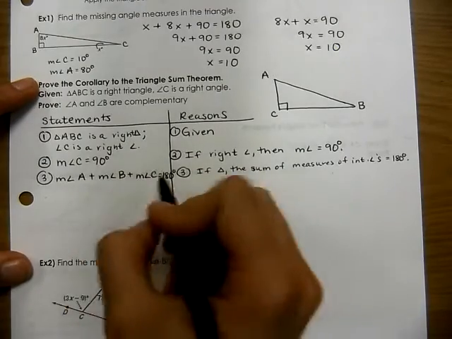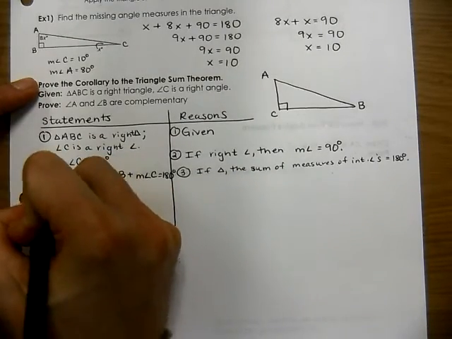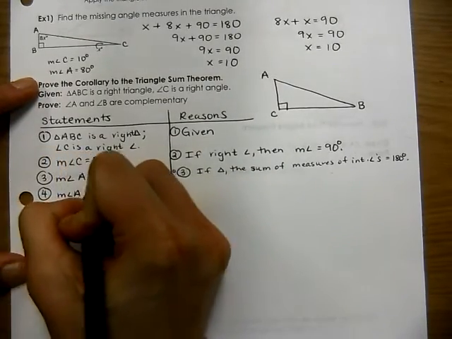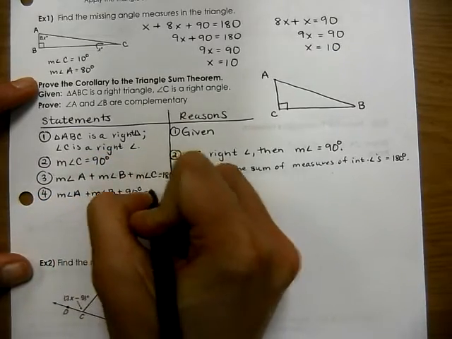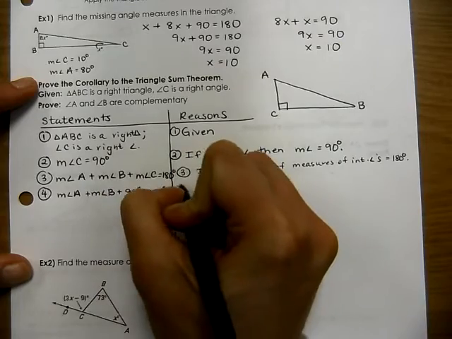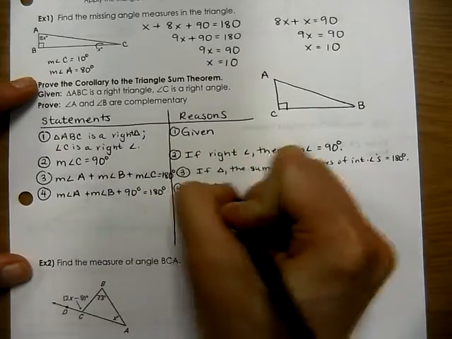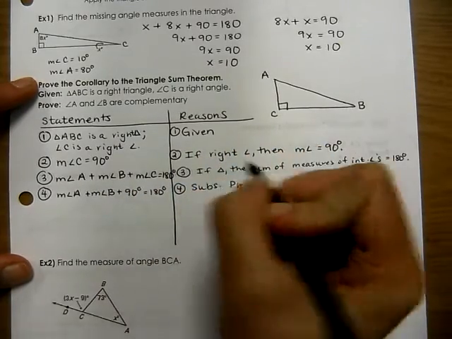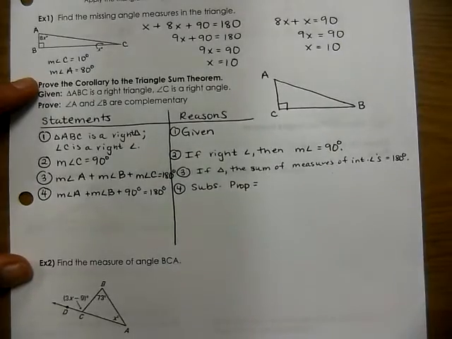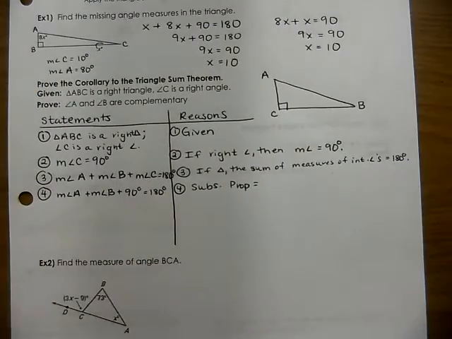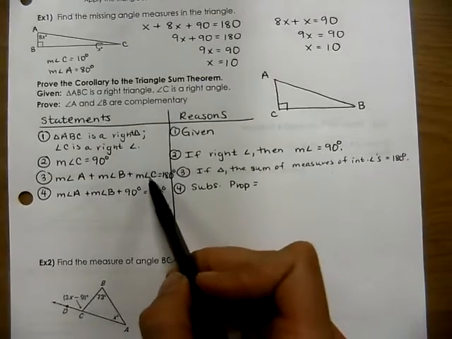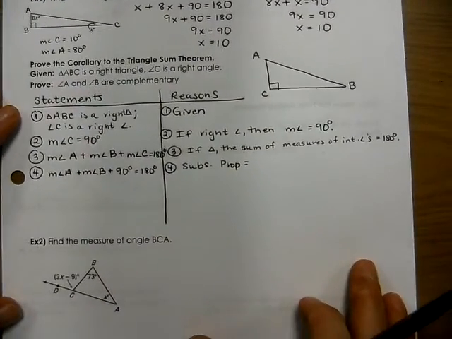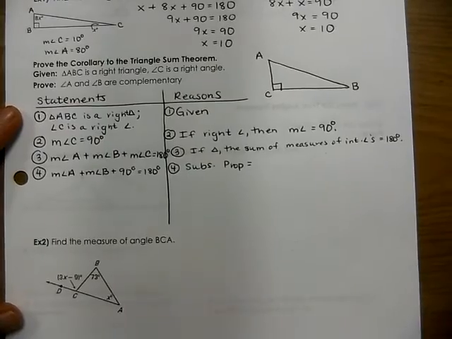And now I can substitute in that 90 degrees for measure of angle C and say that the measure of angle A plus the measure of angle B plus 90 degrees is equal to 180 degrees, and that's just using the substitution property of equality. Notice you cannot use the transitive property of equality here because we are not replacing the entire side. We are just inserting 90 for just the measure of angle C. So this is not one where you could use substitution or transitive.